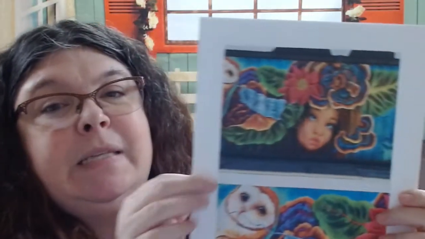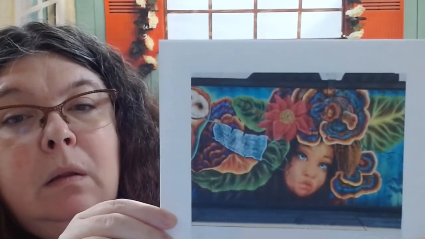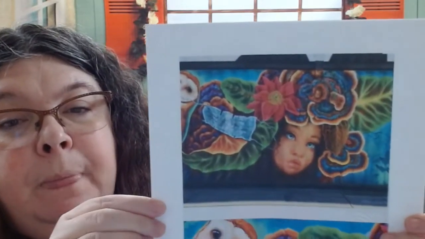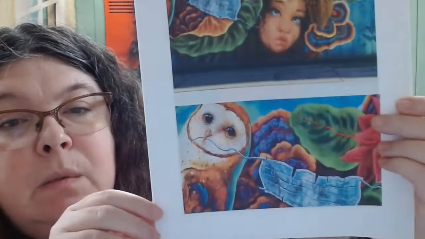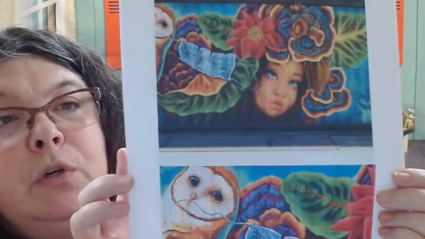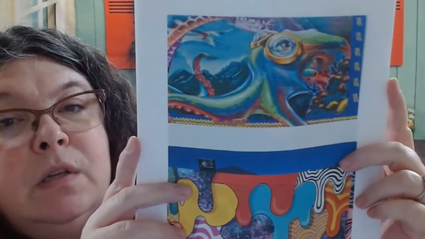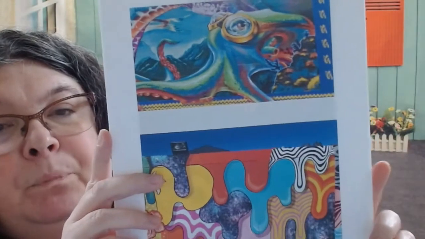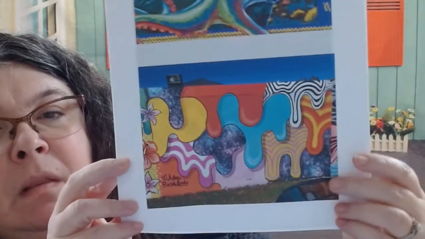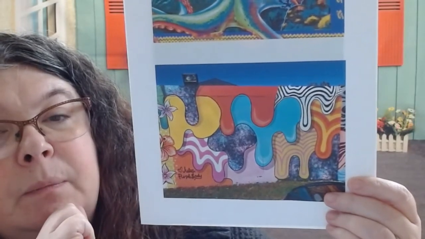Here are some examples of some murals. This is a wall somewhere, and then there's this one. It's both gorgeous. And then here's another one. It's an octopus. And then this one on the bottom is like drips of paint.